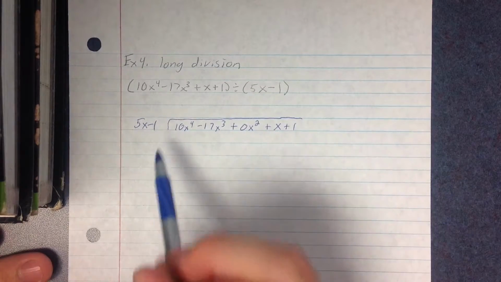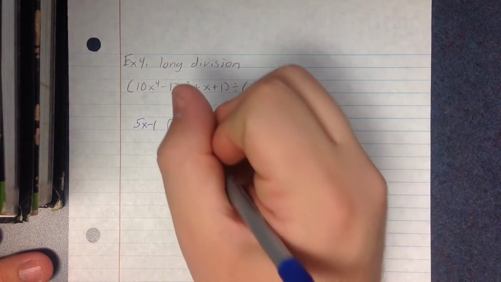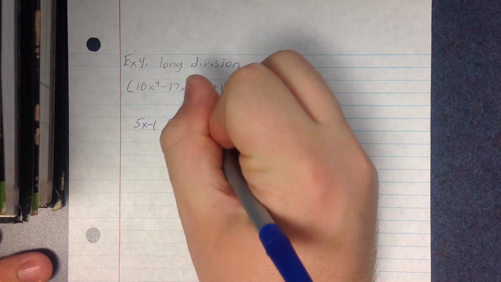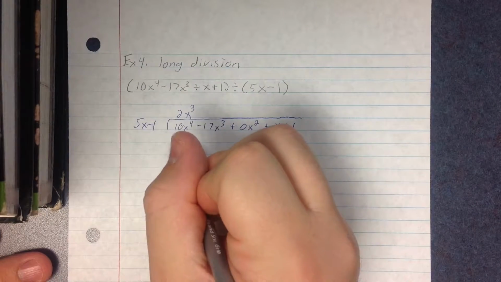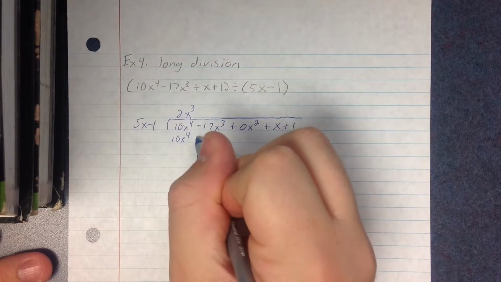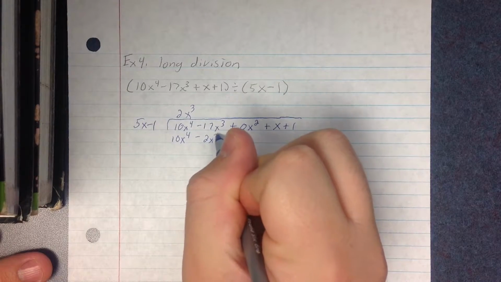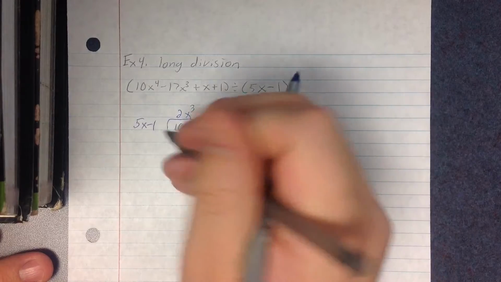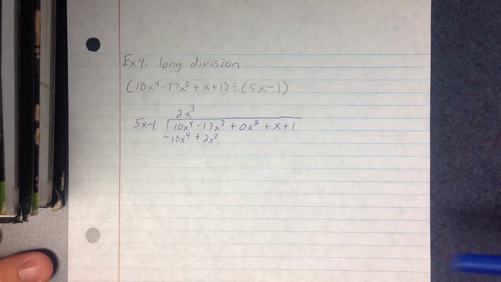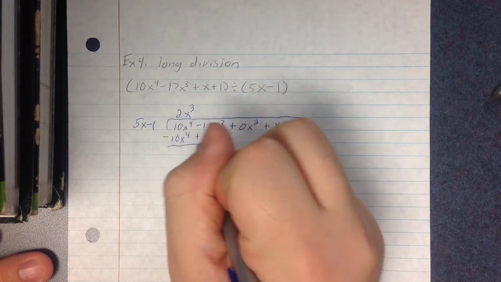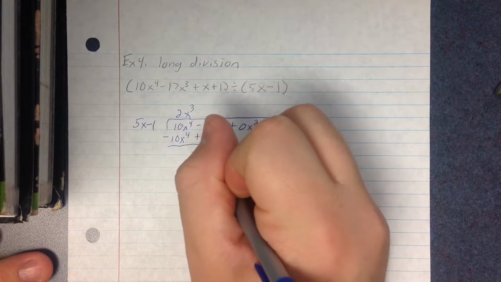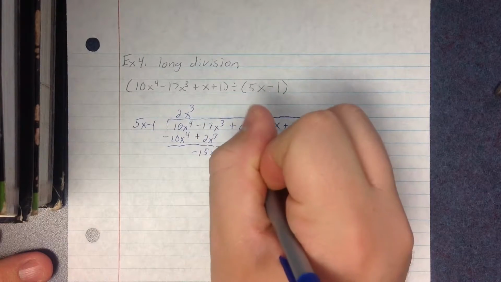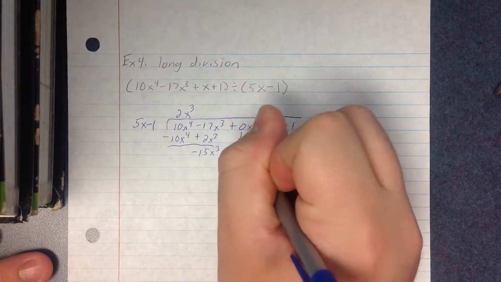So 5x goes into 10x to the fourth, 2x to the third times. So if I distribute, I get 10x to the fourth minus 2x to the third. Again, subtracting, so these signs get changed. That cancels. I get negative 15x to the third, bring down the plus 0x squared.